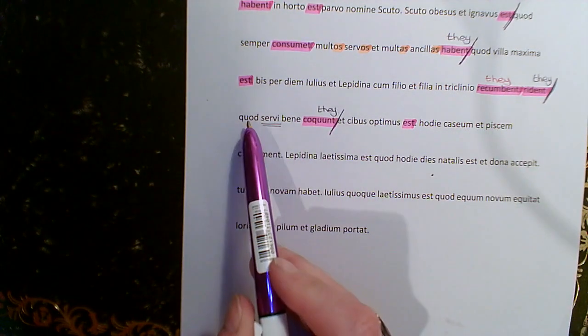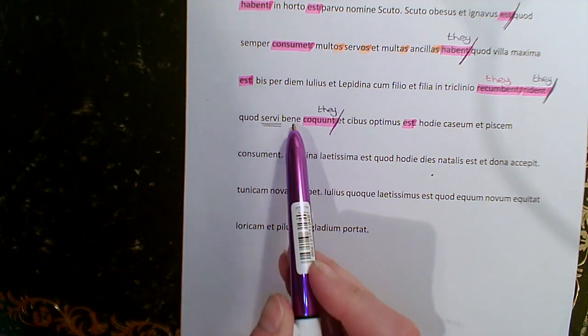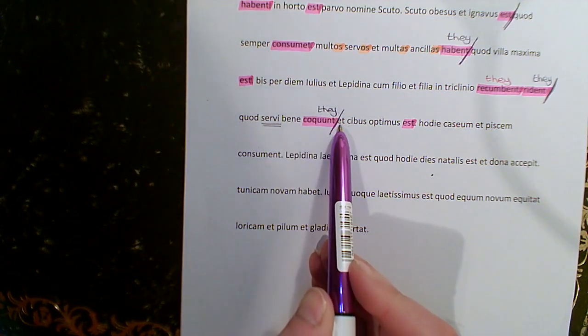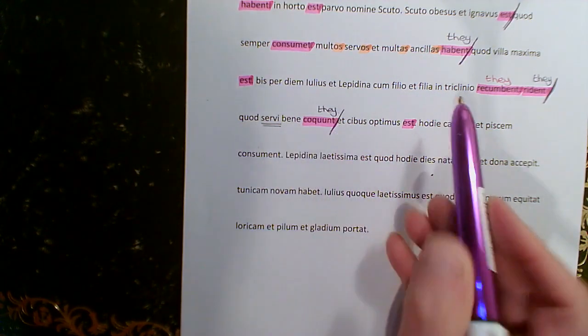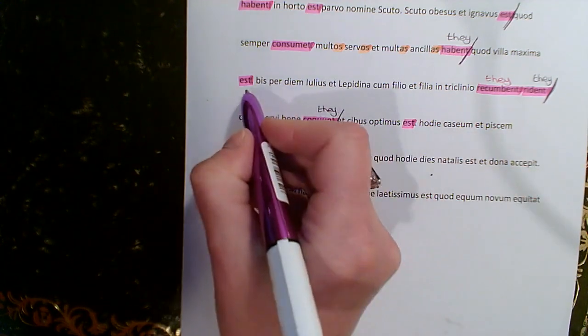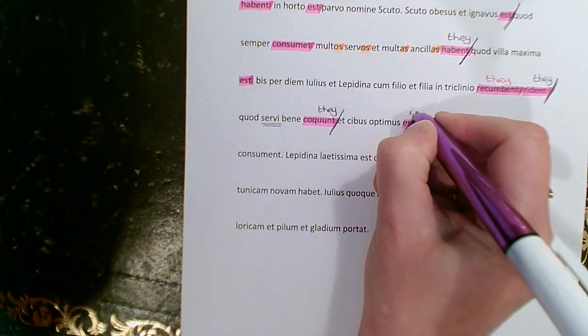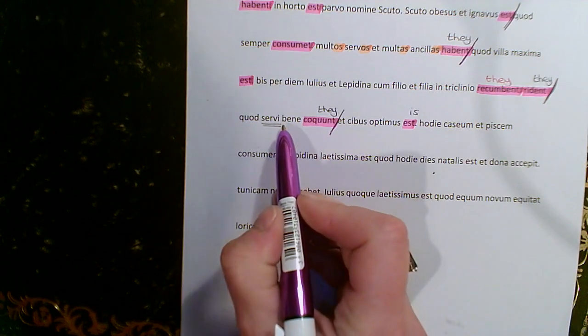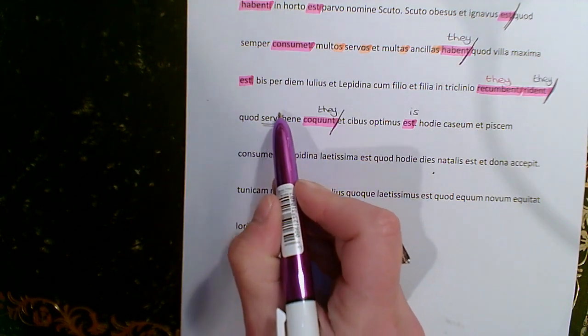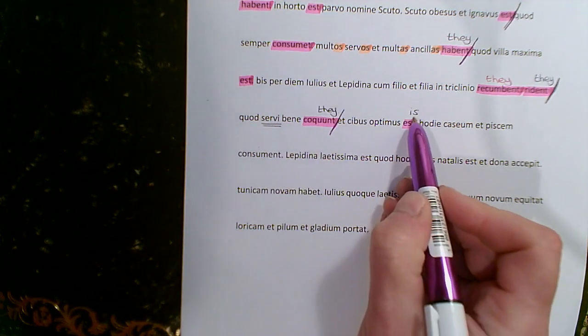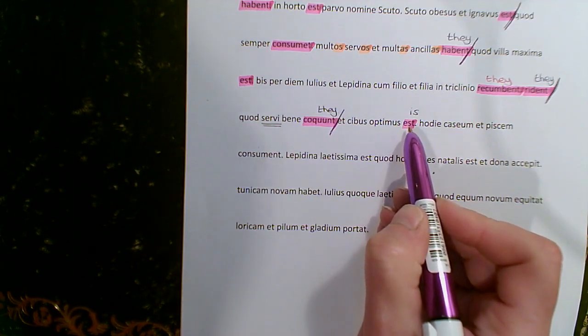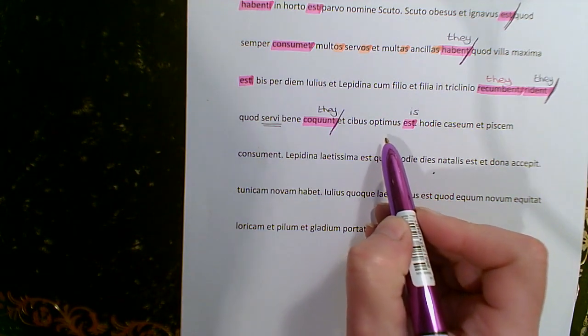Why are they smiling? Because the slaves cook well. Est, and now we know est, we've had it before, over here, it means is, so the slaves can't be the subject anymore because that's they. There must be something else that's the subject of the sentence now.